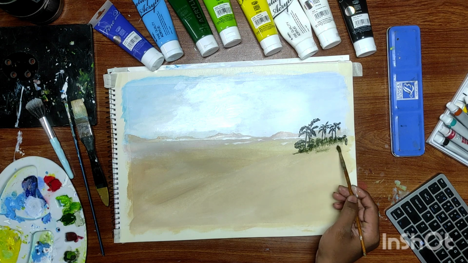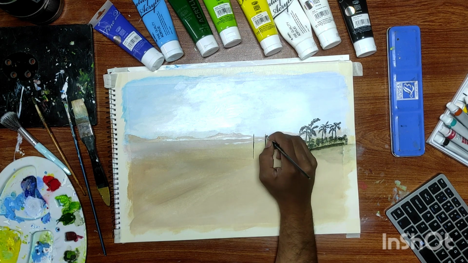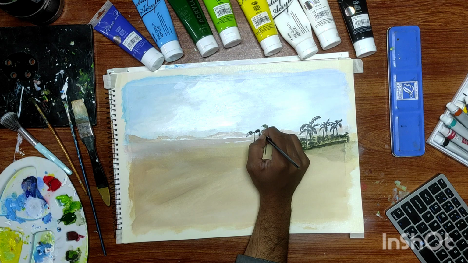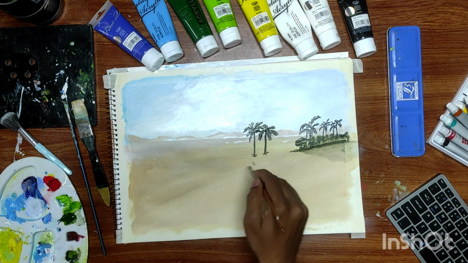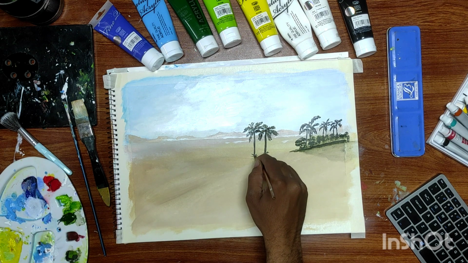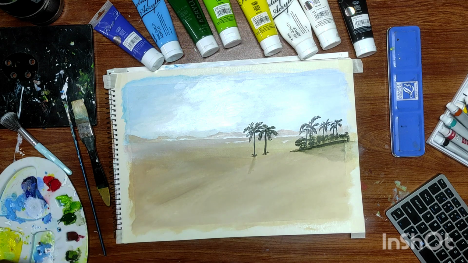So in the background we painted some distant trees using dark green for the leaves and rich brown for the trunks. These trees are tiny and subtle, just enough to suggest life thriving in the distance.